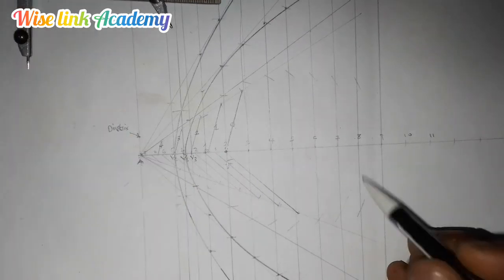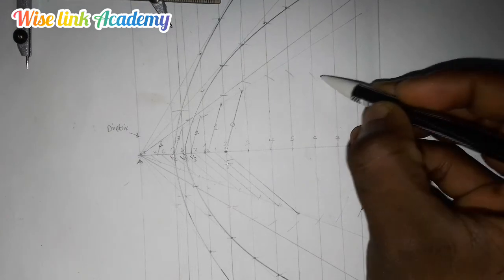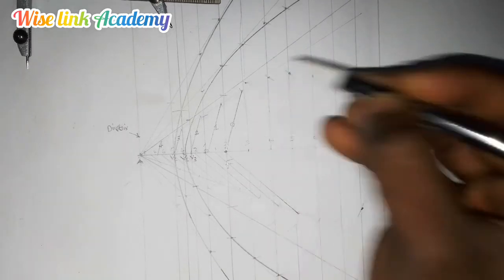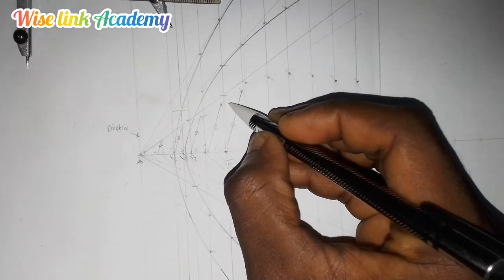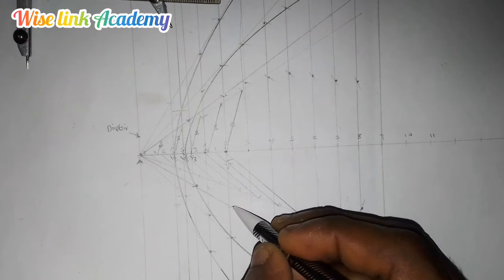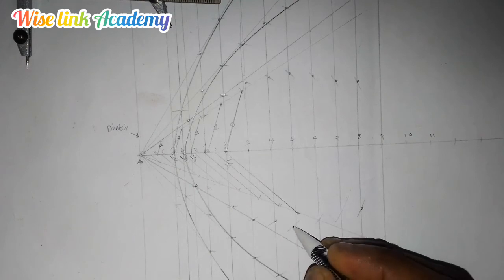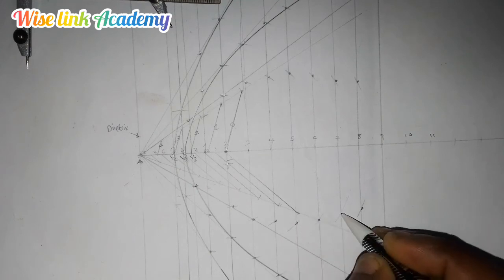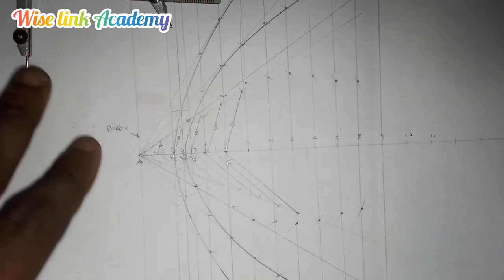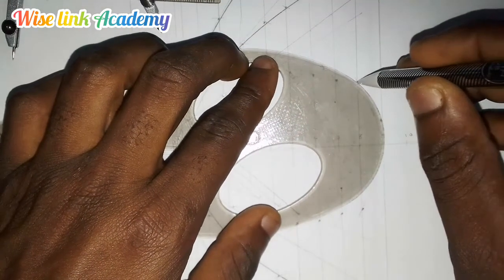So now indicate your points. Indicate this point, this point, this point, and all the rest of them. If you're looking at it, it's already in an ellipse shape. So you take your French curve, you join this ending together first.